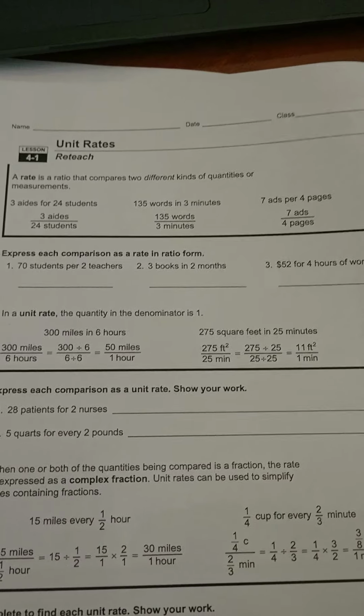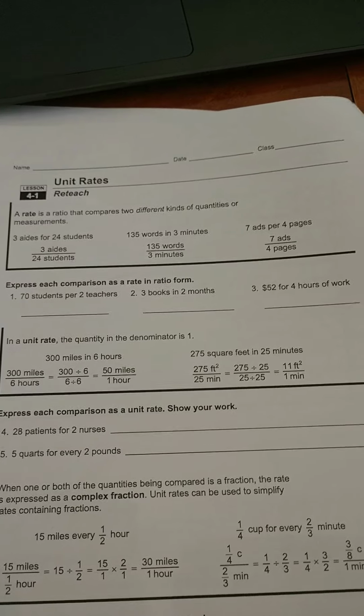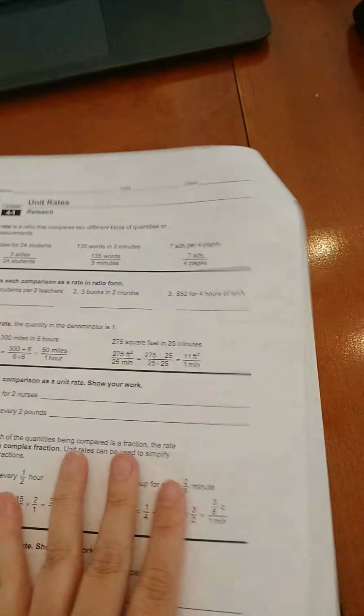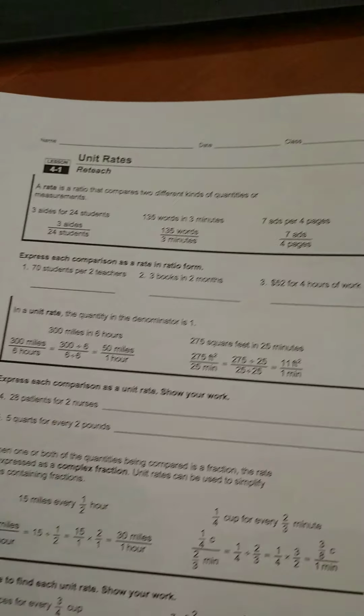Happy Tuesday. Today we're going to go over unit rates. I am on page 21. I'm going to go over pages 21 and 22 for this video, and then the next video will be the next two pages on constant rate of change. But for now, let's go over unit rate.